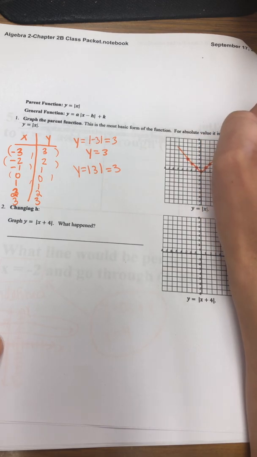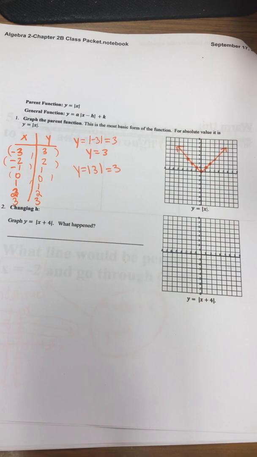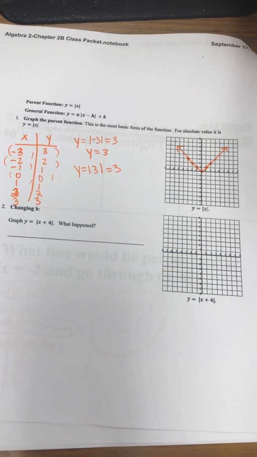All absolute value equations should look like a V on your graph. Okay, the V could go up, it could go down, it could be shifted right and left, but it should look like a V every time. If it does not look like a V, you did something wrong. You plotted something wrong. So that is our first one.